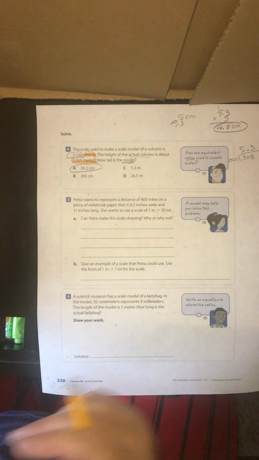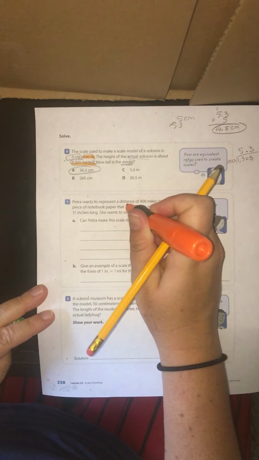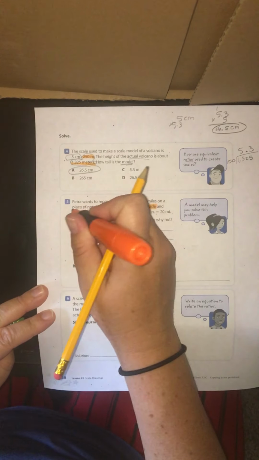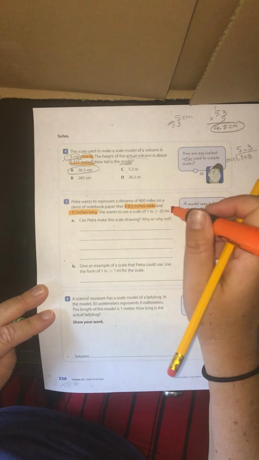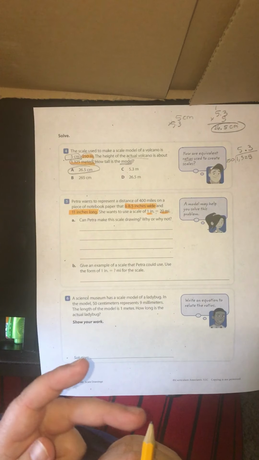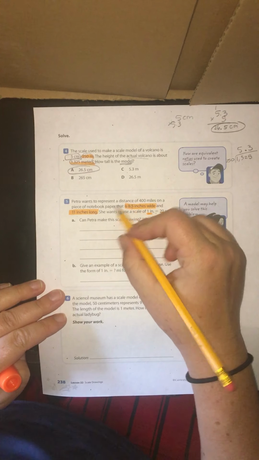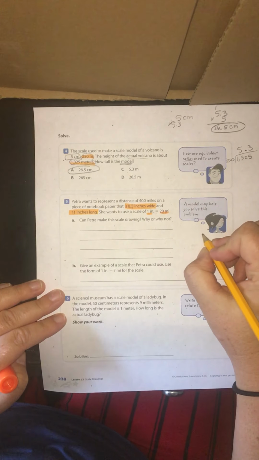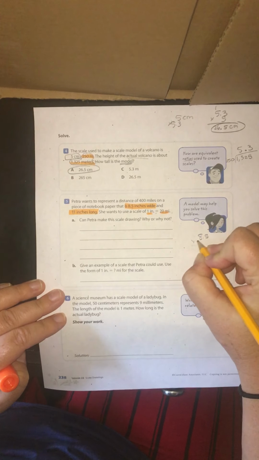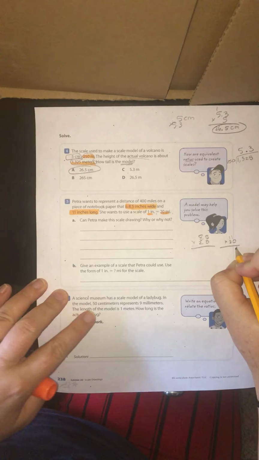Okay. Petra wants to represent a distance of 400 miles if the paper is 8.5 inches wide and 11 inches long. She wants to use this scale. If 1 inch is 20 miles, see these inches, we're going to multiply them by 20. So 8.5 times 20 and 11 times 20.